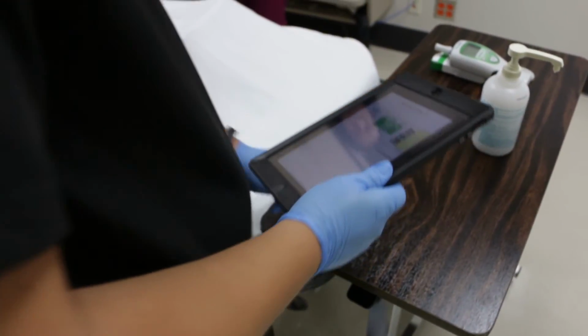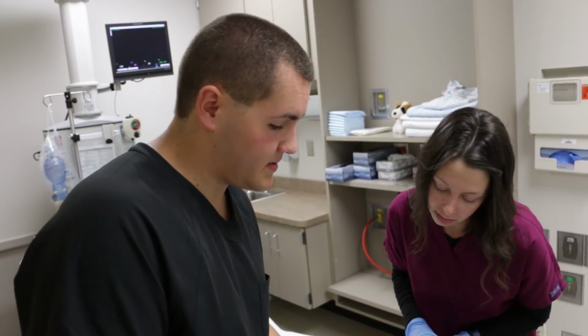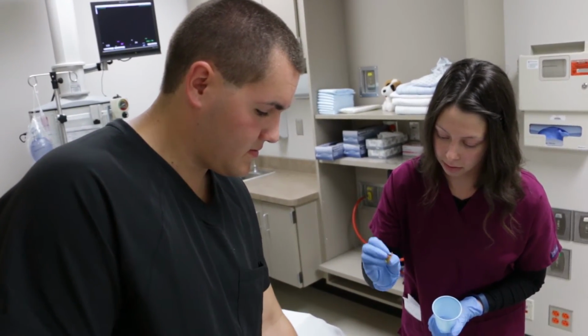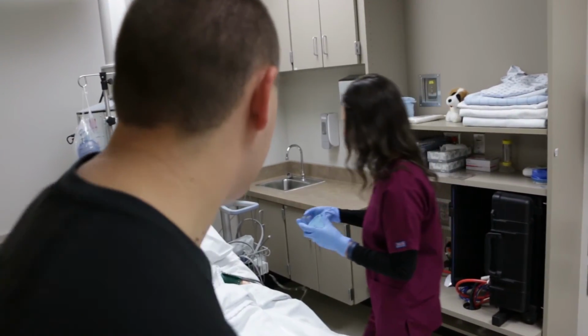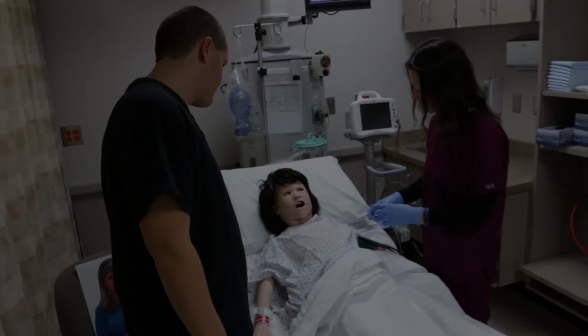Okay. So we're giving morphine. What do we have here? Morphine, 15 milligrams. All right. And this is morphine, 15 milligrams. Yep. So we have this little pill here for you, okay? So I'll put it in your mouth.